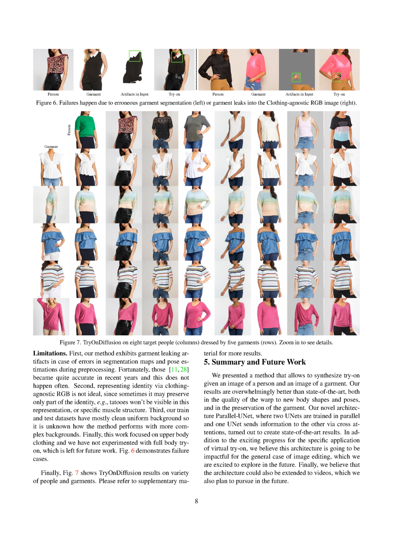The key to our success has been the innovative architecture we've named Parallel-UNet. In this system, 2 separate UNets, a type of neural network used for image processing, are trained in tandem, with one network transmitting information to the other through cross-attention mechanisms. This unique arrangement has been instrumental in generating results that outshine the competition.